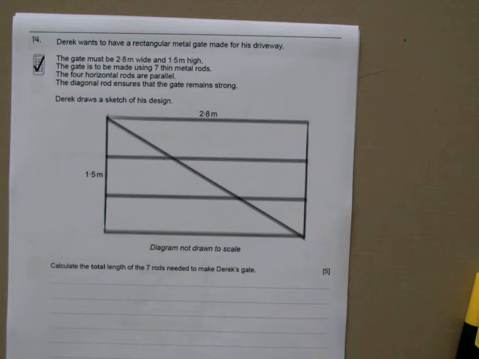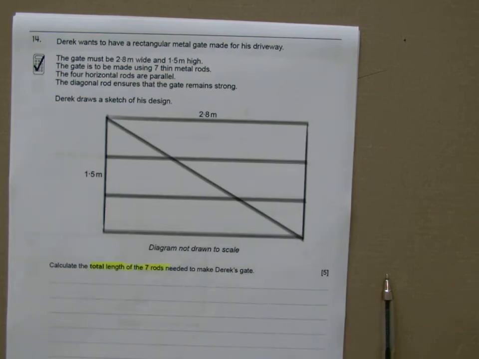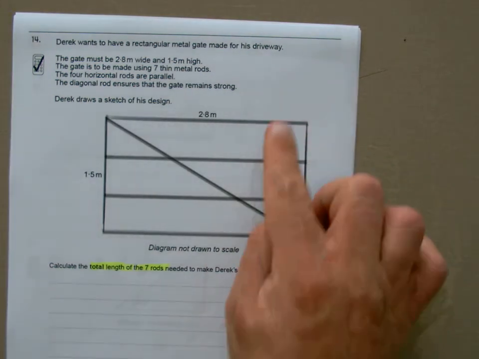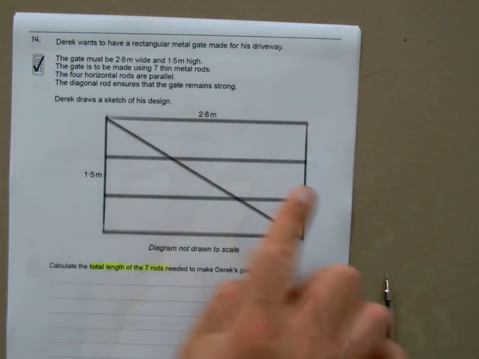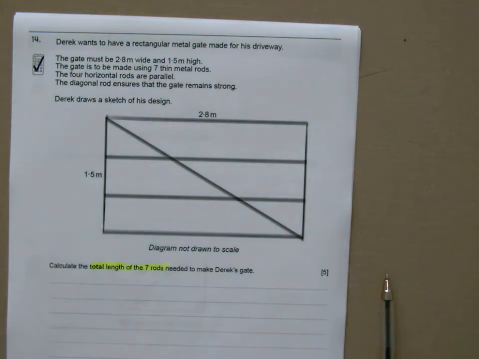Right, so with this question here, we're asked to work out the total length of the 7 rods. It's quite clear there, right? And there are 7 rods. We've got 4 rods which are horizontal, these long rods going across, 4 of them. Then we've got the 2 vertical rods at either end, so that gives me 6, and then you've got the diagonal rod. And most of the rods, we're going to know what the lengths are.